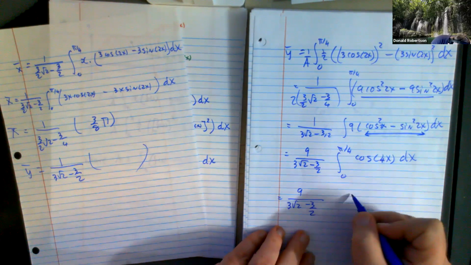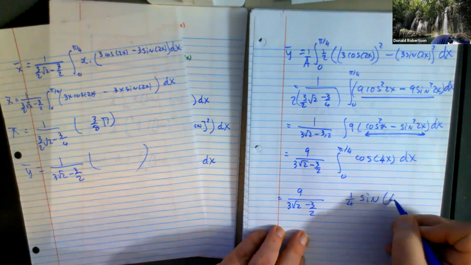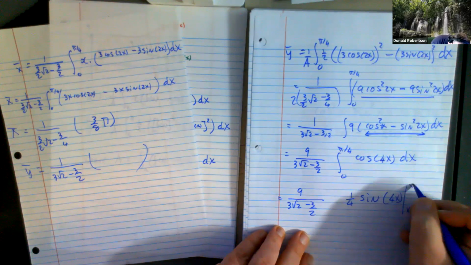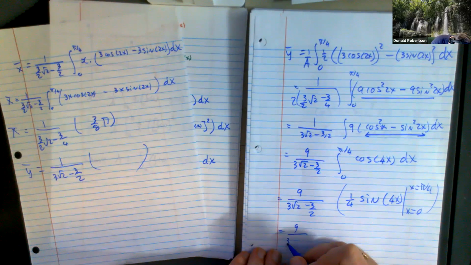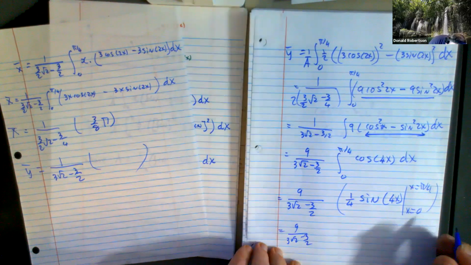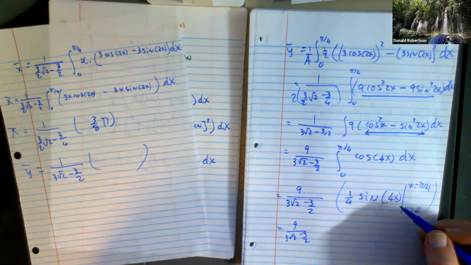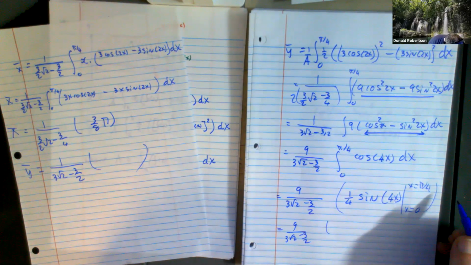If you integrate a cosine of 4x, you get 1/4 the sine of 4x. Evaluated at 0, pi upon 4. And cosine of pi, that's not right.